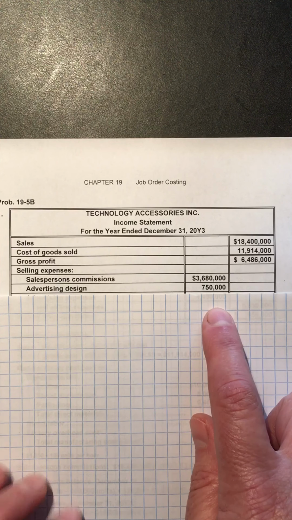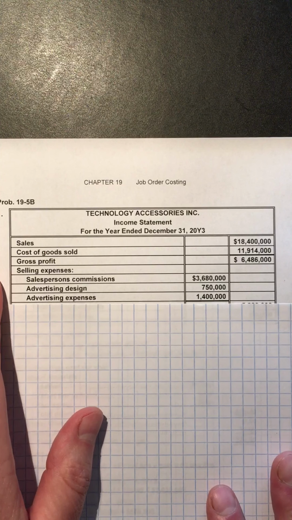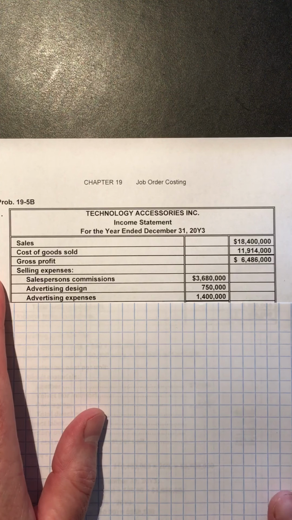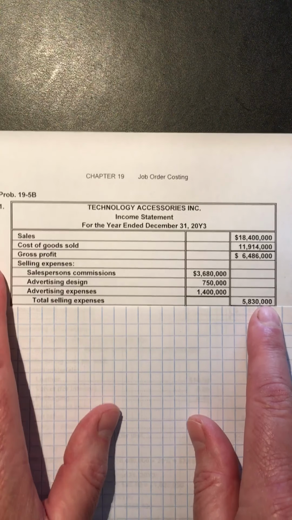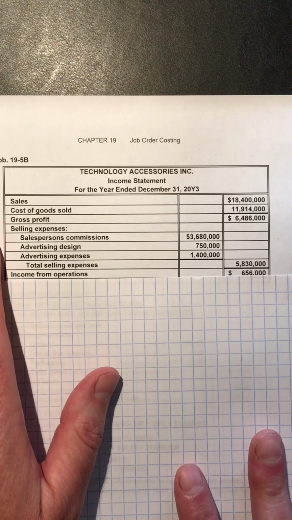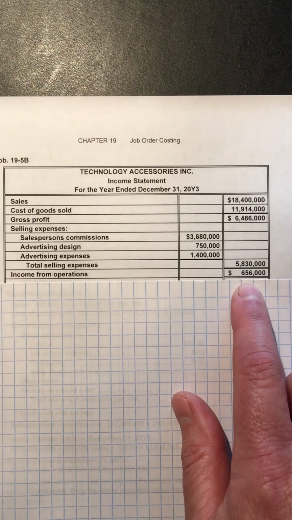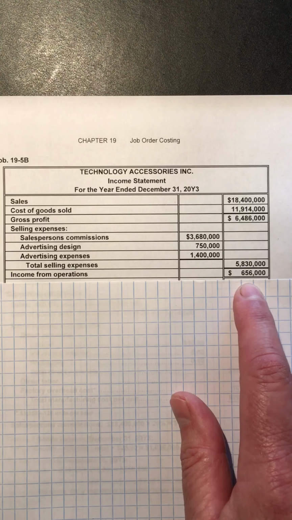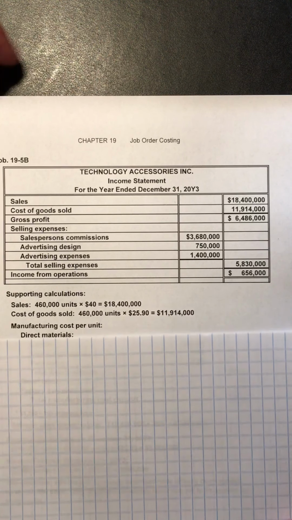They earn a 20% commission. I've got advertising design work, $750,000, and then advertising expenses of $1.4 million. So I've got selling expenses of $5,830,000. That gives me income from operations of $656,000. So that's the bottom line for that company.